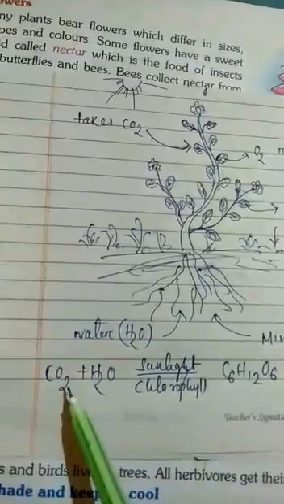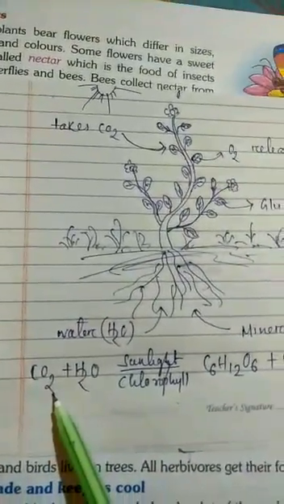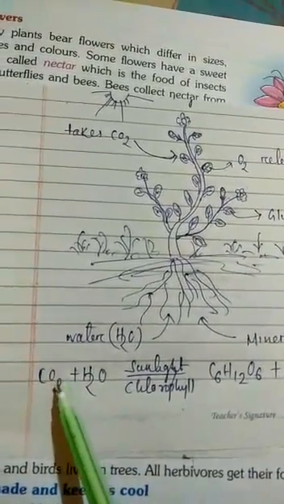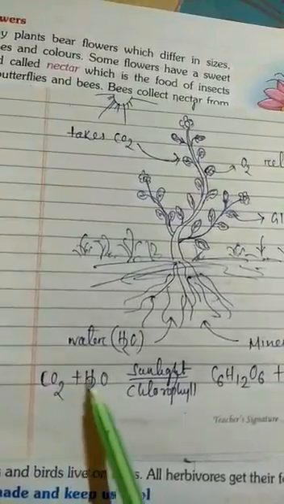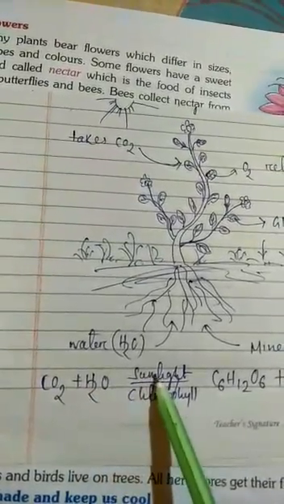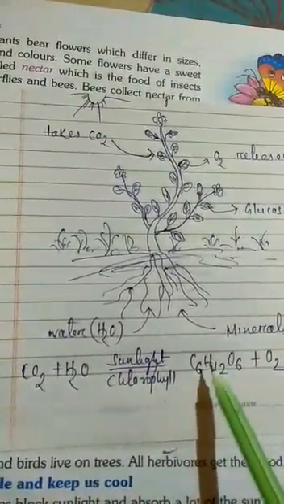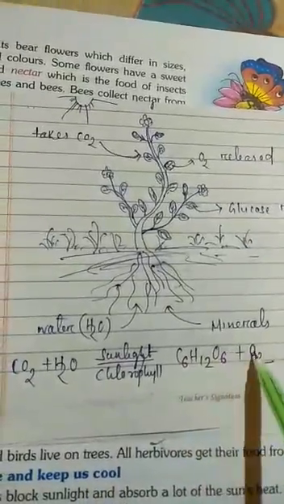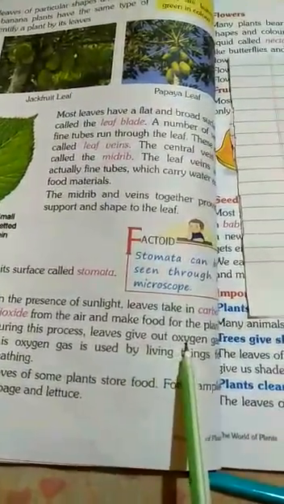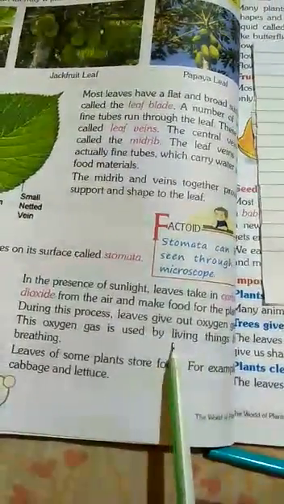We can write photosynthesis as an equation: carbon dioxide and water, in the presence of sunlight and chlorophyll, give rise to glucose and oxygen. During this process leaves give out oxygen gas, so oxygen is released. This oxygen gas is used by living things for breathing.